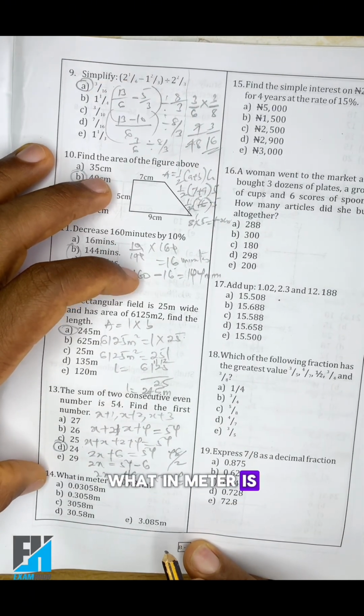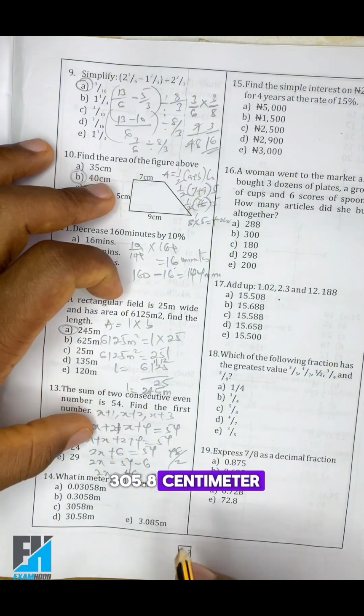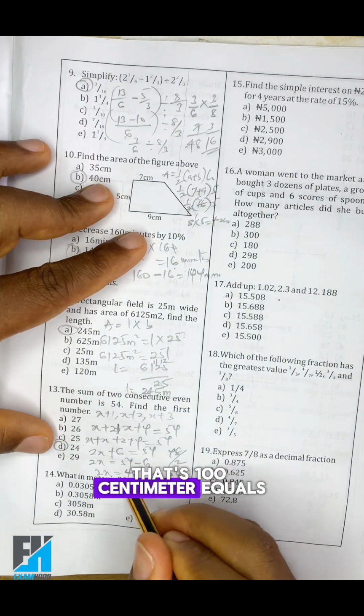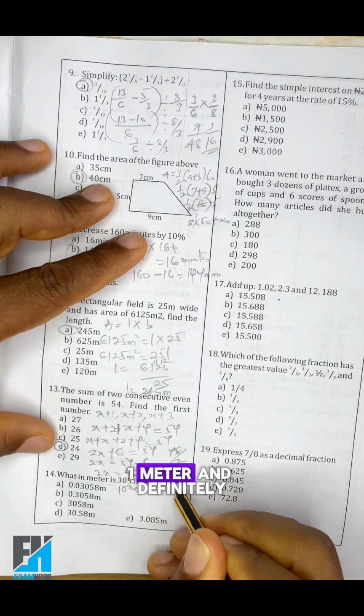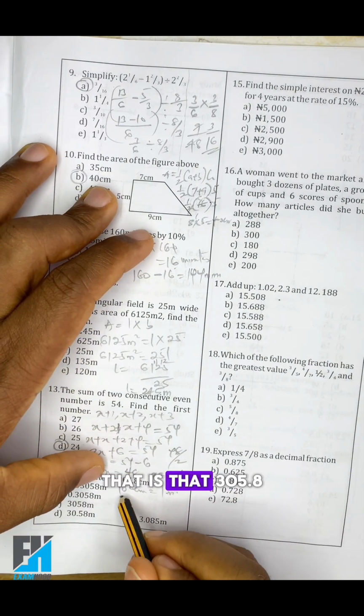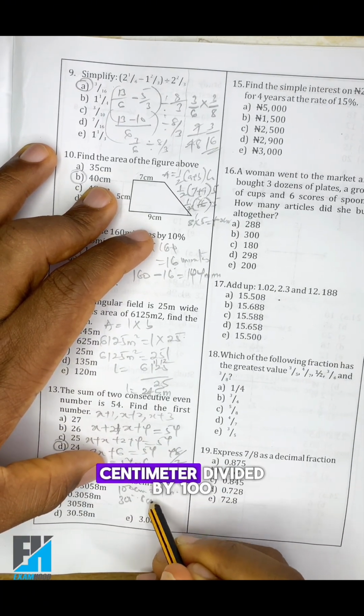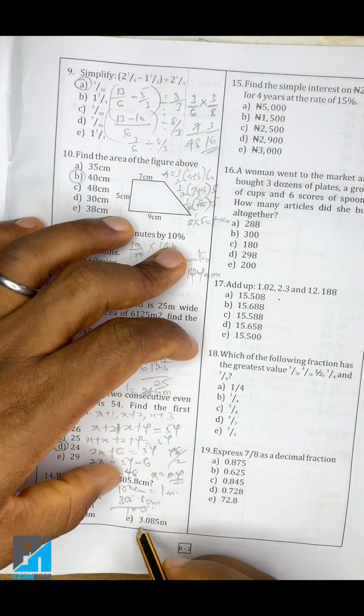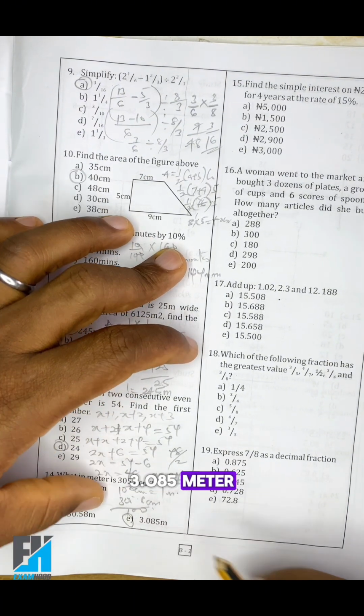What is 305.8 centimeters in meters? Now, we know how many centimeters make 1 meter? 100 centimeters equals what? 1 meter. And definitely for you to get this, you take 305.8 centimeters divided by 100. If you divide this by 100, you get 3.058 meters, which is A.